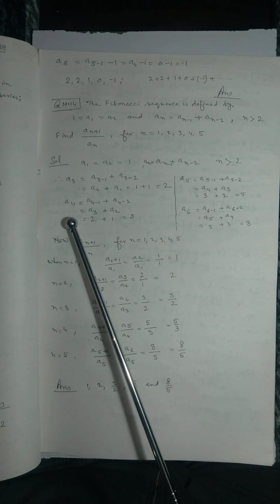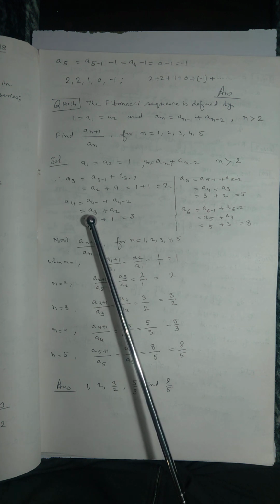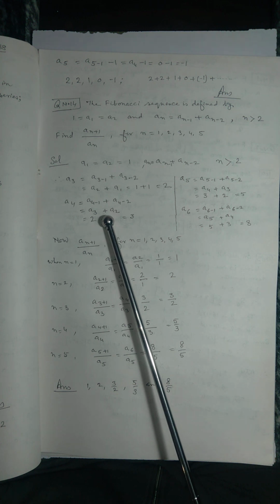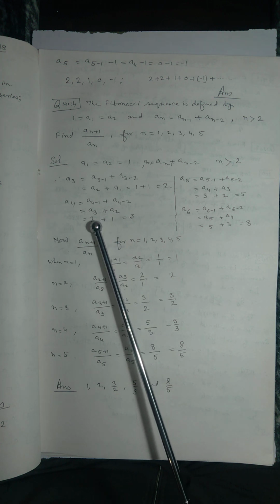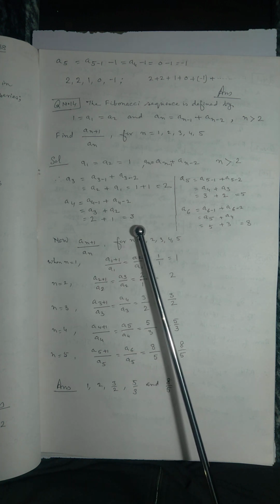Now come to the A4. So A4 will be equal to A(4-1) plus A(4-2). It will become A3 plus A2. That will be equal to 2 plus 1, that is 3.